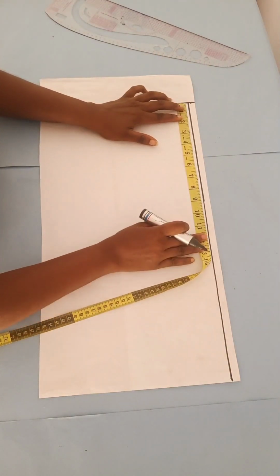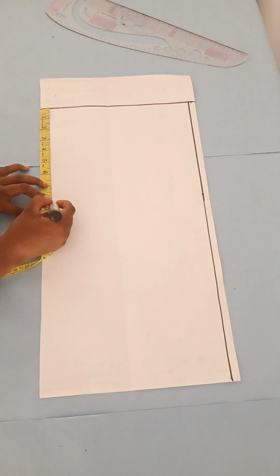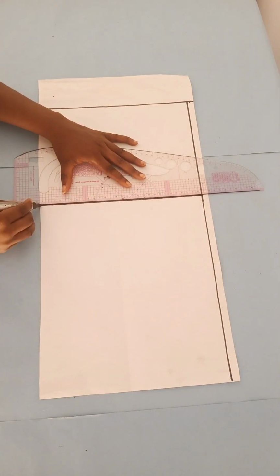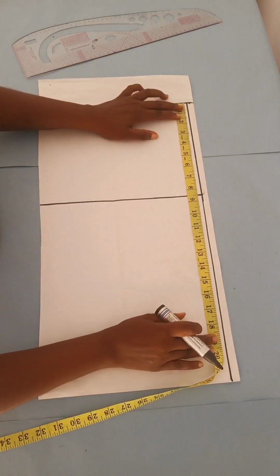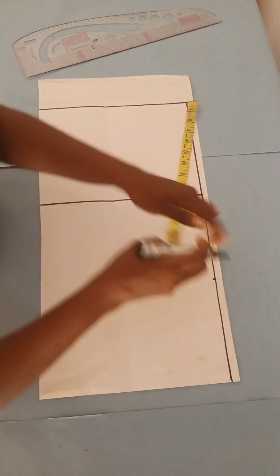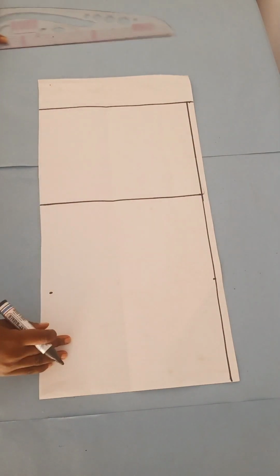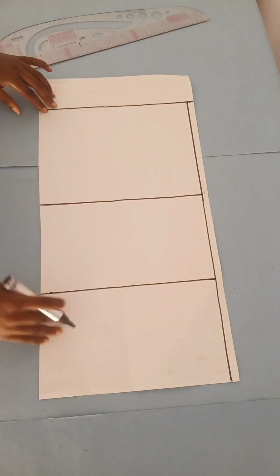Okay, so first we want to do is to insert our shoulder to chest line measurement of 8.5. We'll mark that across. So next we insert our shoulder to a half length. So this is 15 inches. So our blouse length is 21.5 inches and that is the length of our pattern paper.